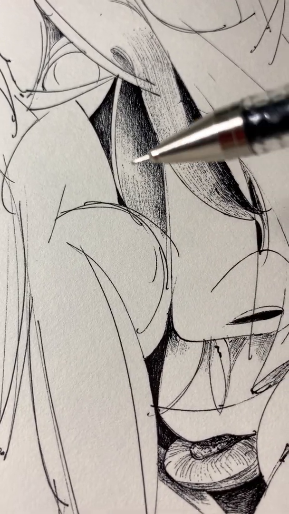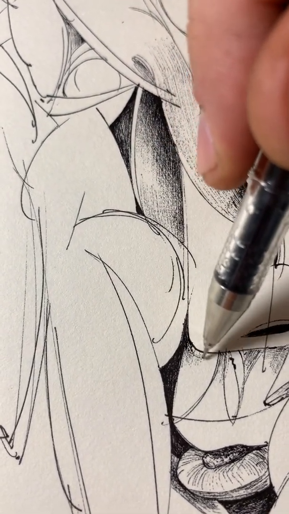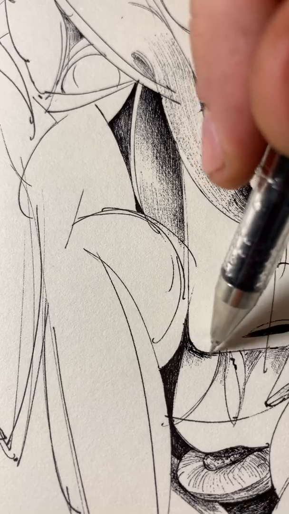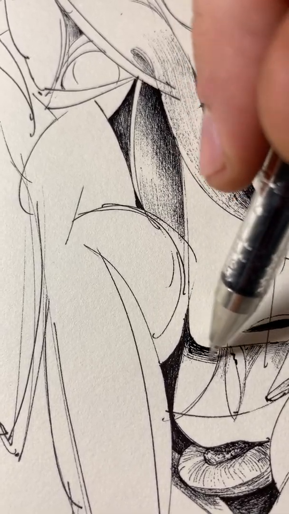And now I will have to change the position of my hand a little bit. Yeah, it will be hard for me to make this shadow here.